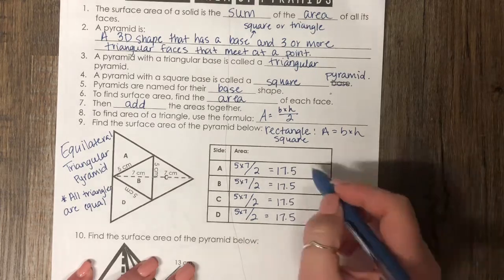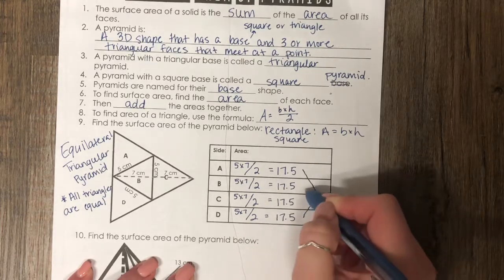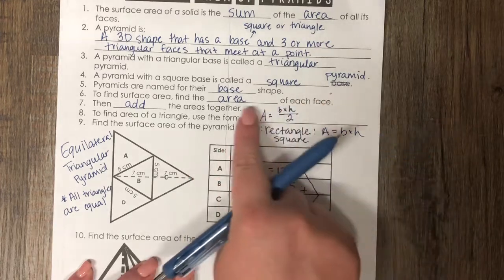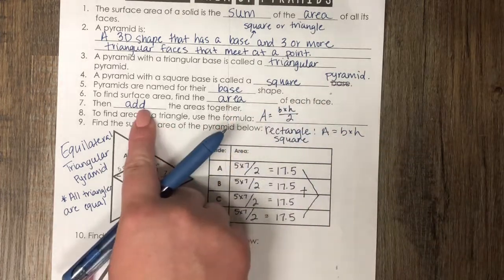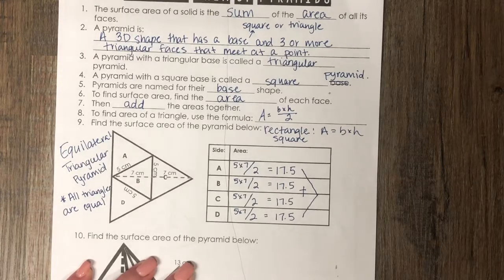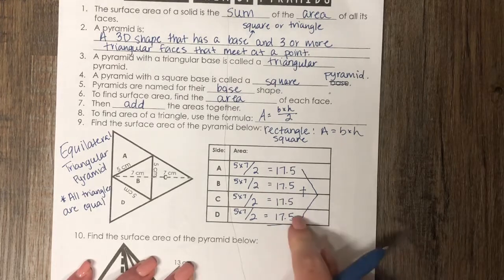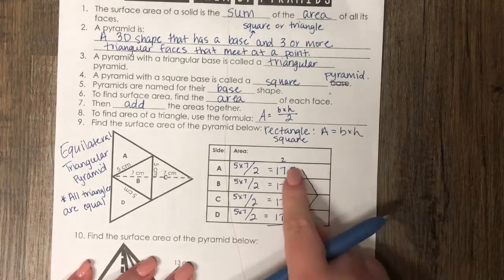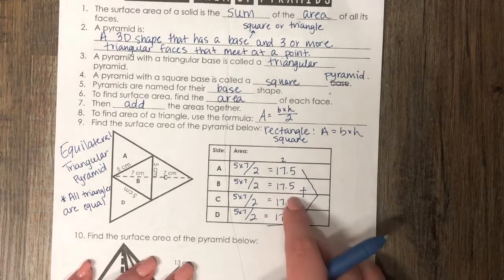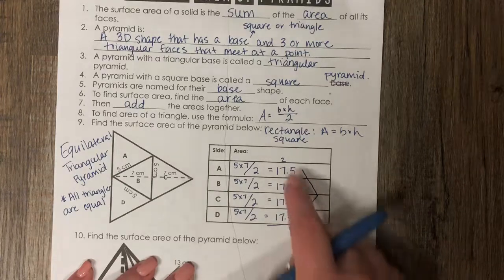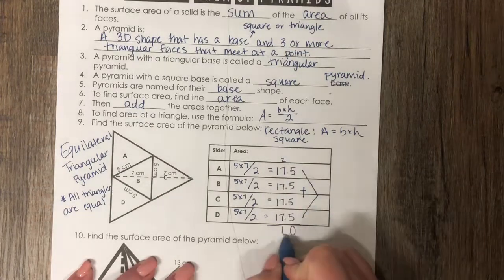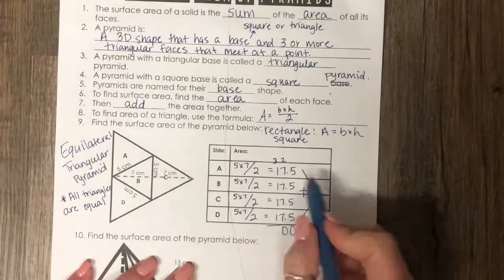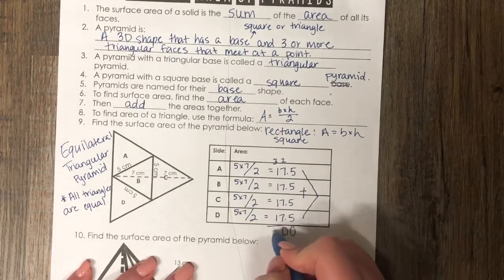And now I want you to add all of these together, because it says once you find the area of each face, you add the areas together. Okay, so if you added all of those together, you should have gotten 5, 10, 15, 20, 7, 14, 21, 28, 29, 30, 3, 4, 5, 6, 7.